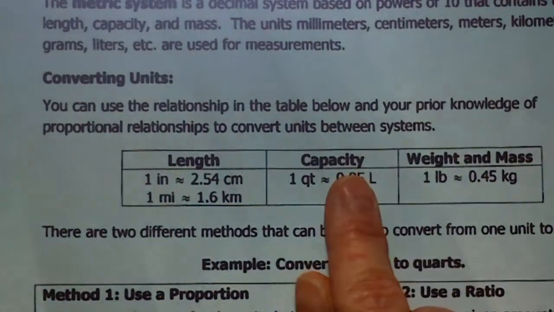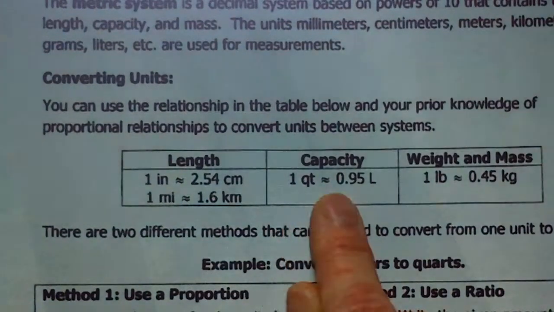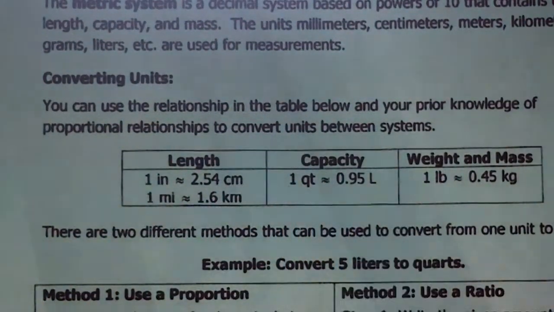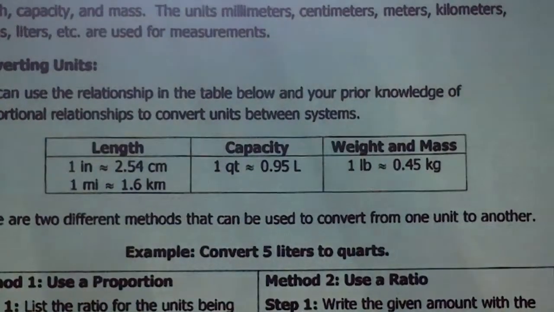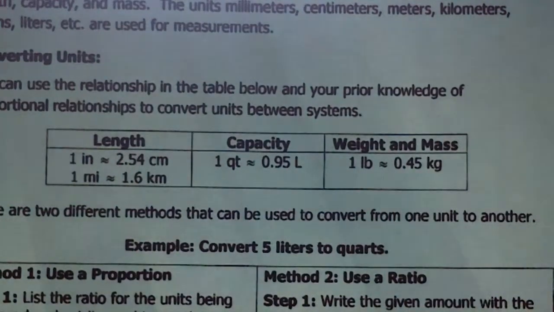For capacity, 1 quart is about 0.95 of a liter. For weight and mass, 1 pound is about 0.45 of a kilogram.